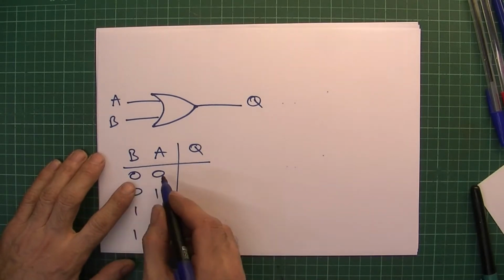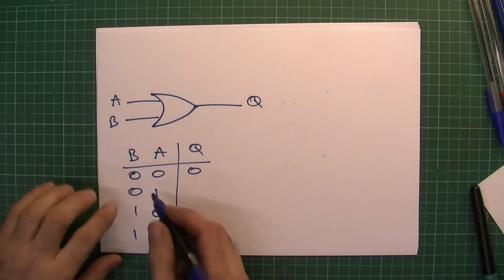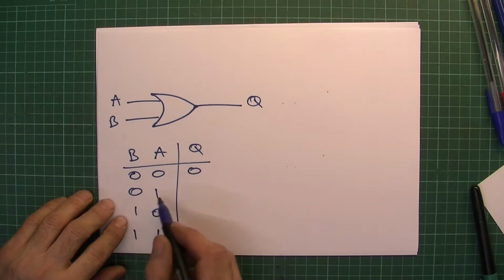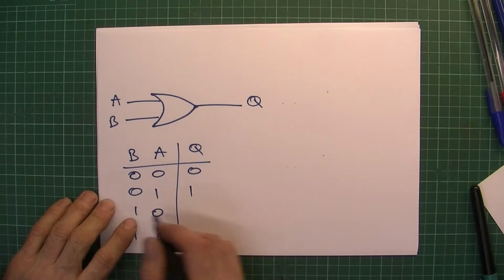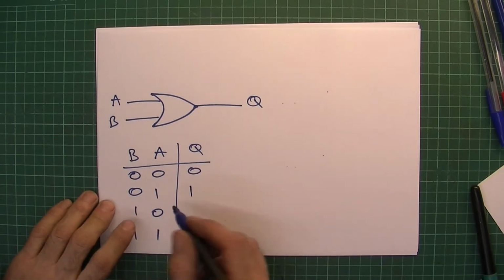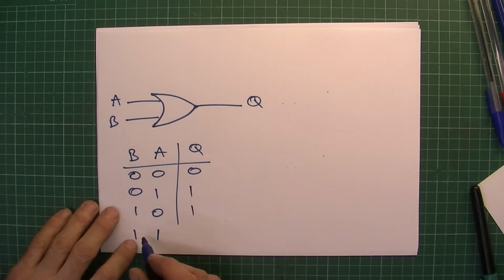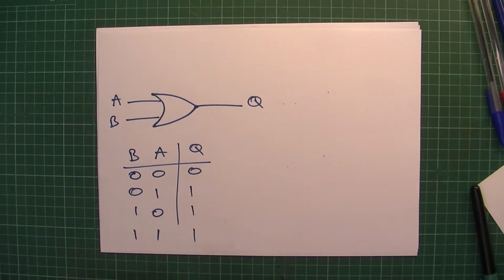Well, in the first situation here, none of the inputs are true, so the output will be false. But in the remainder of these different input combinations, we've got one of these. A in this case is true, so the output will be true. B is true, and A is false, but it doesn't matter because we only need one. It's an OR. And then in this case, both of them are true, but no problem. So if any or all of them are true, the output will be true. That's the completed truth table.